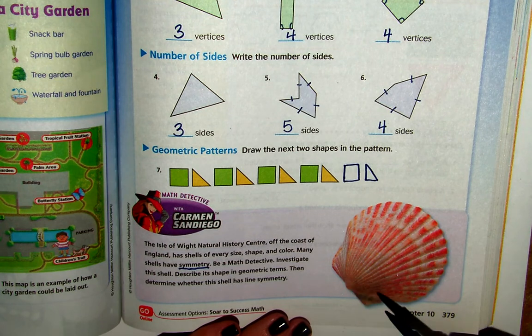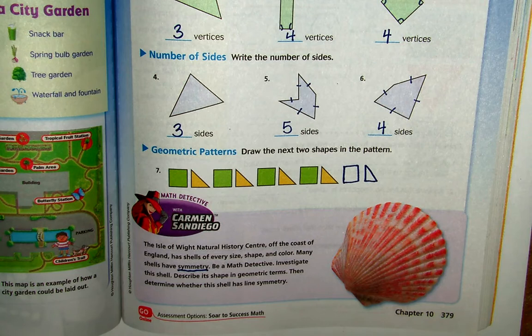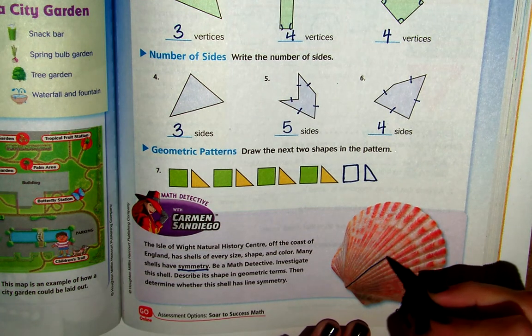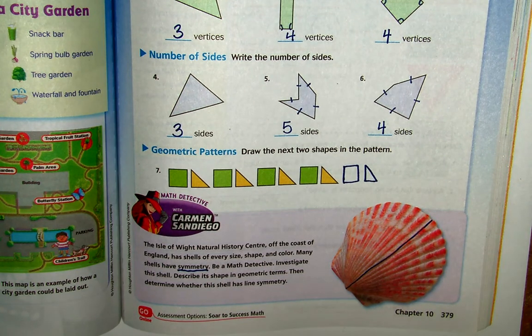But if we could fold this shell, which we couldn't do without breaking it, but if we could fold it in half, is it the same shape on 2 sides enough that when we folded it in half, they would match up perfectly? The answer is yes. You could draw about right there, and that may be a little bit off, but you could fold that shape in half and find a line of symmetry. So this one does have symmetry.